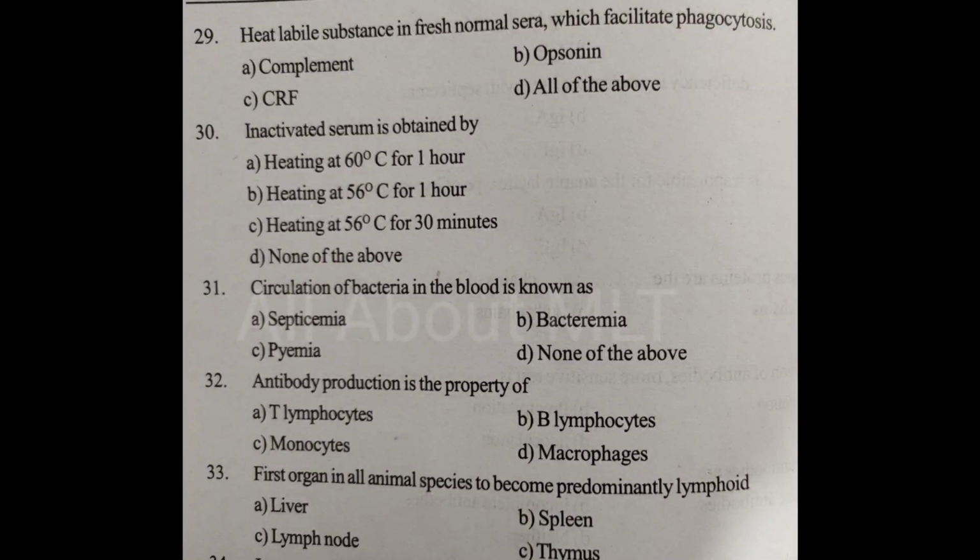First organ in all animal species to become predominantly lymphoid. Option A, liver. Option B, spleen. Option C, lymph node. Option D, thymus. Answer is option C, lymph node.